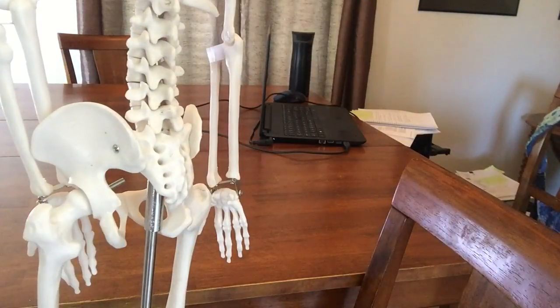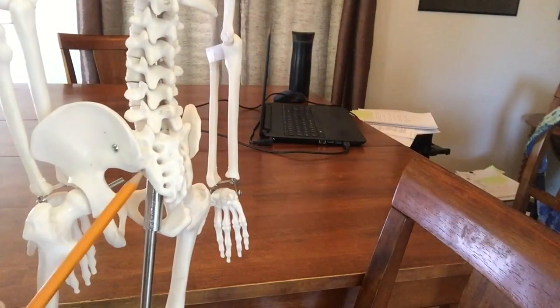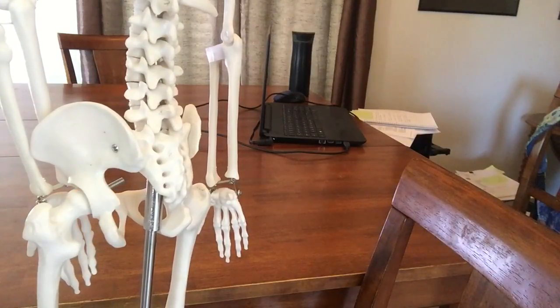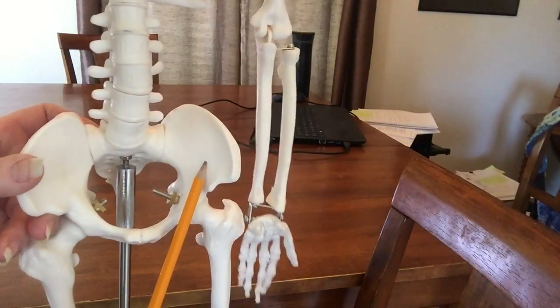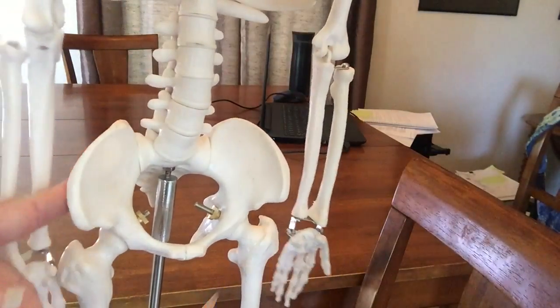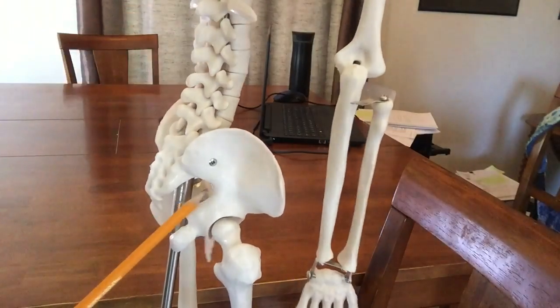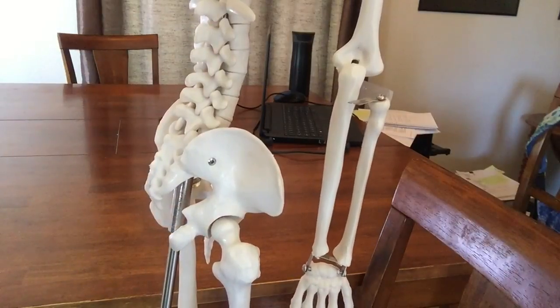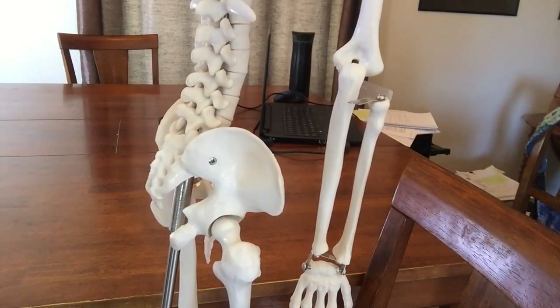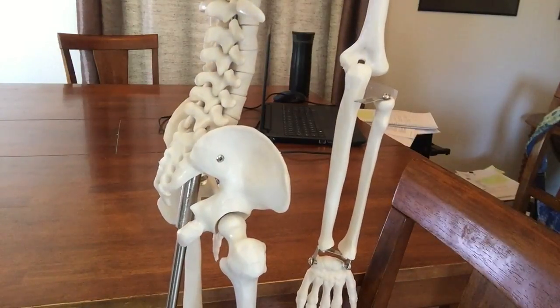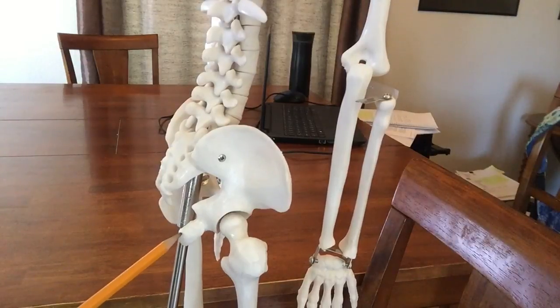The anterior superior iliac spine here. The iliac fossa here. The greater sciatic notch here. Ischial spine here. And the ischial tuberosity here.